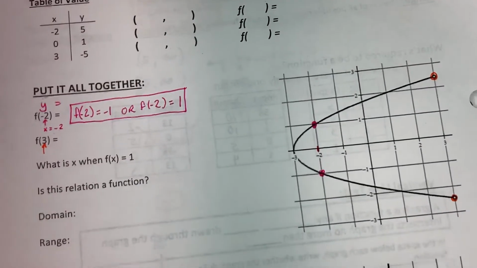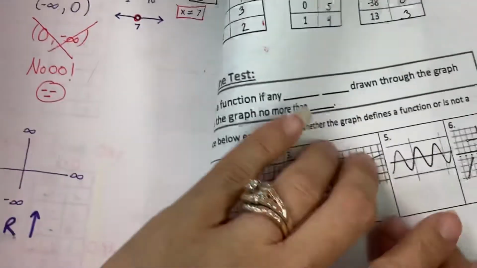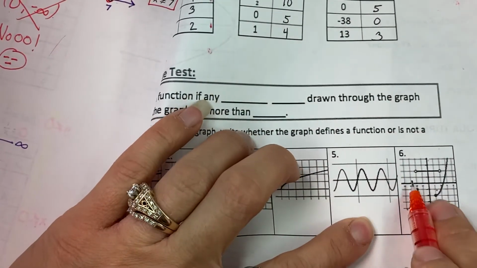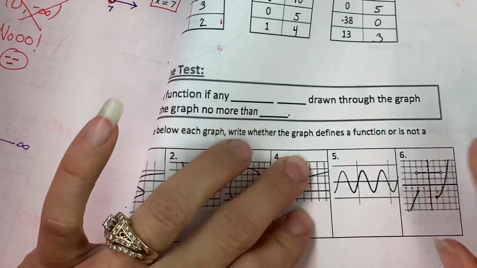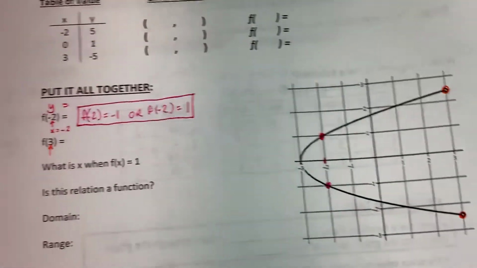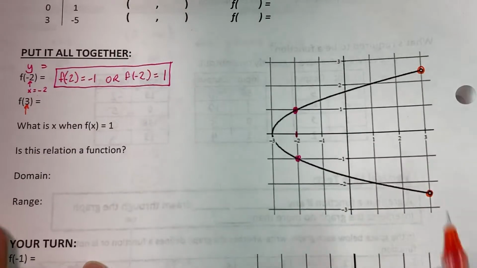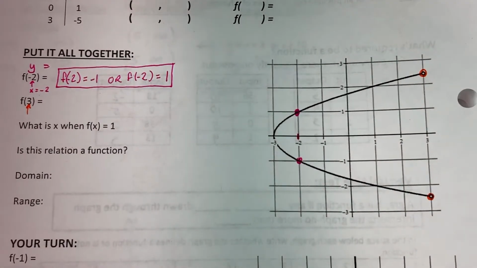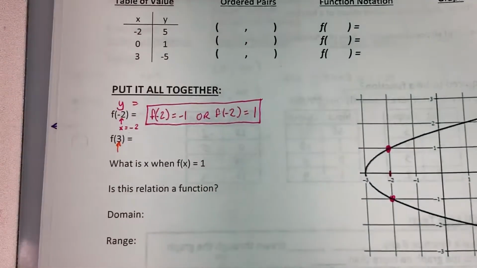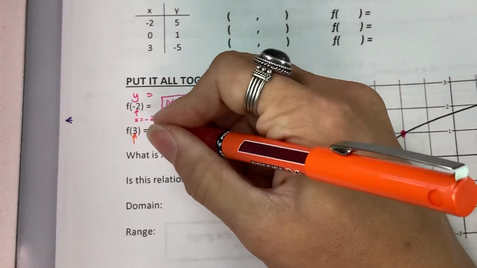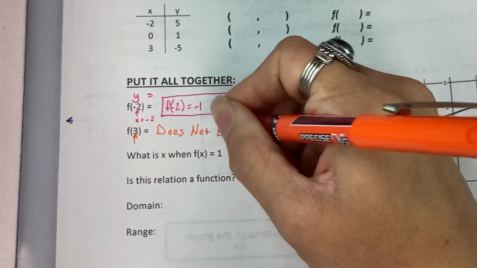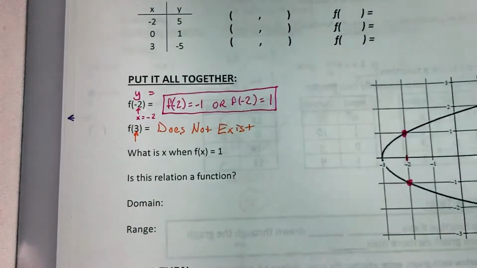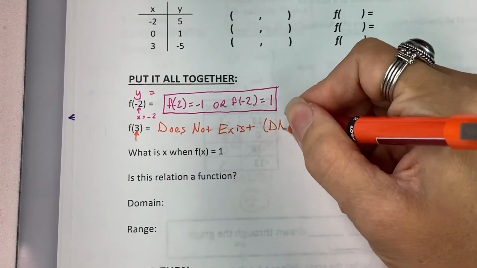Now, we had said on the previous page, when we tested whether this was a function or not, that if I put a vertical line here, the open dot doesn't count and my function isn't actually defined there. So here where I have two open dots, my function is not actually defined at those points. So what do we say about f of 3? It does not exist, which we're going to abbreviate from here on out as DNE.